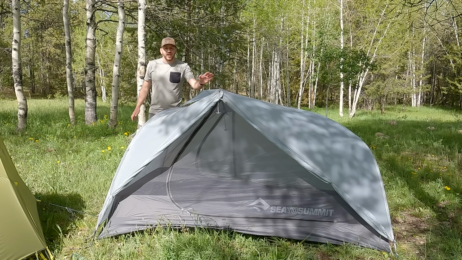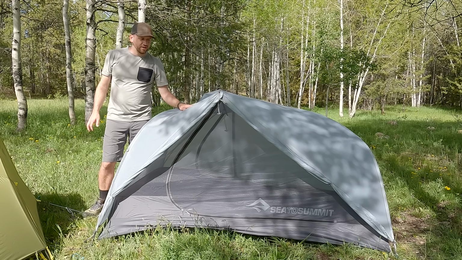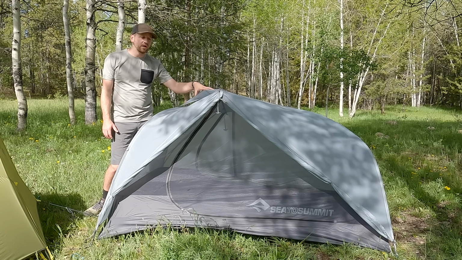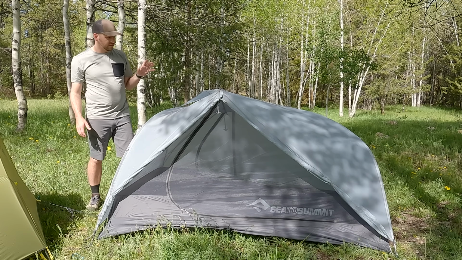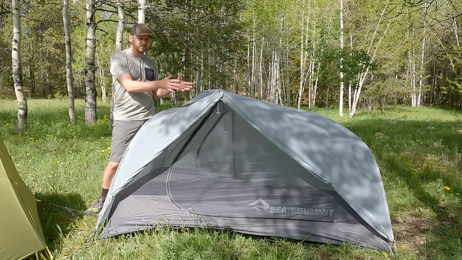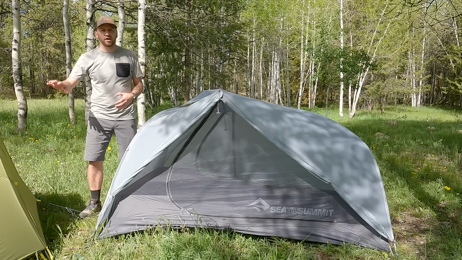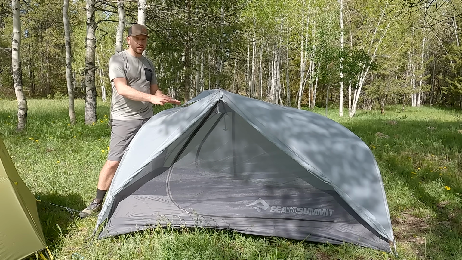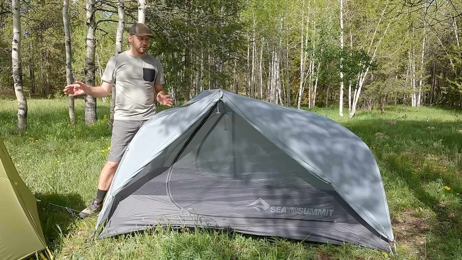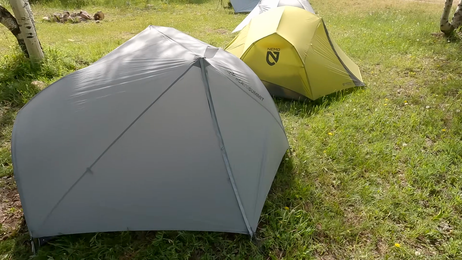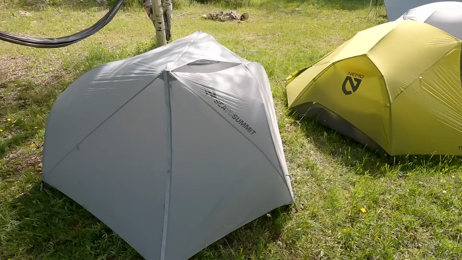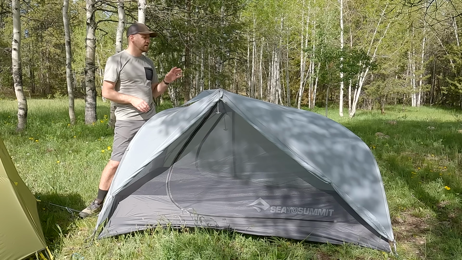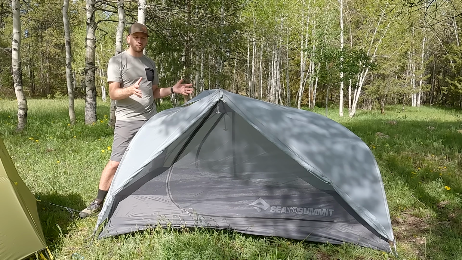So now if we bring another option into the mix here, this is the Sea to Summit Telos TR2 freestanding tent. And this is quite a bit different in design than the Dagger, and especially from the Aspect. This is similar in structure to the Dagger, but they are taking some pretty different approaches with the way that they're providing ventilation into this tent, as well as just the overall performance of it.